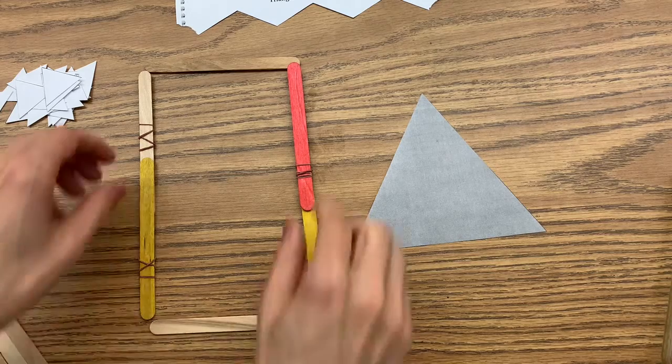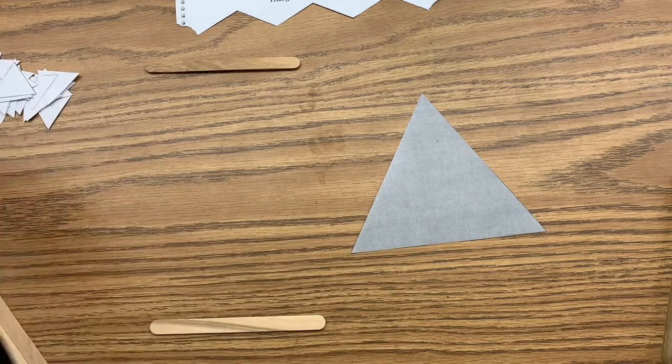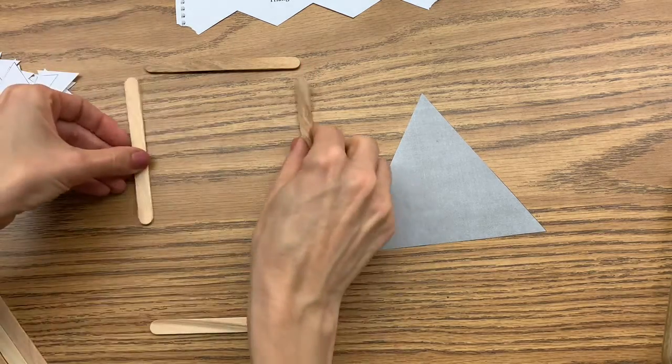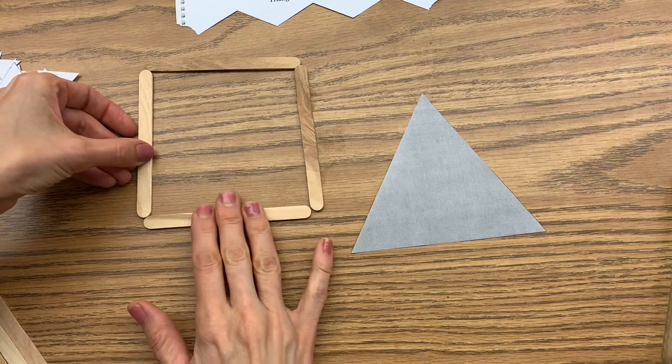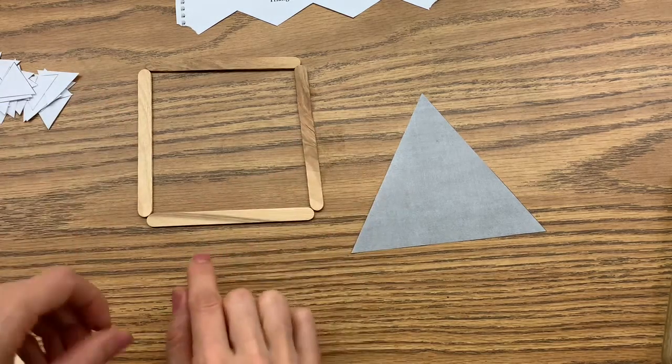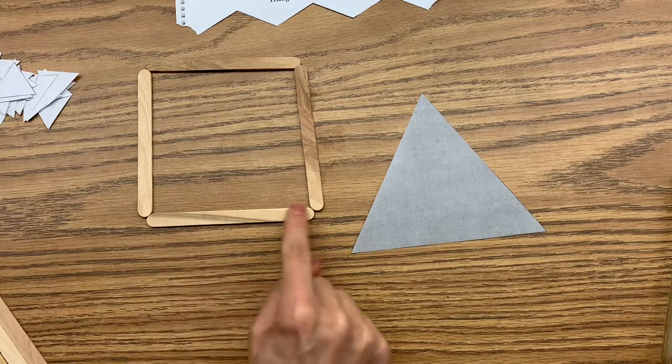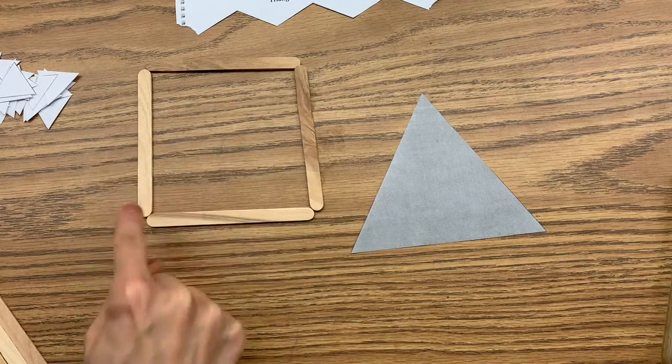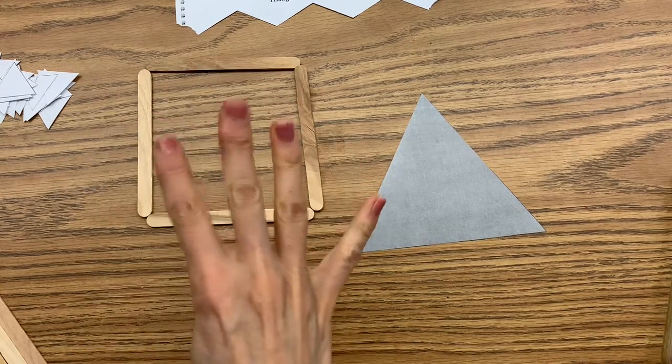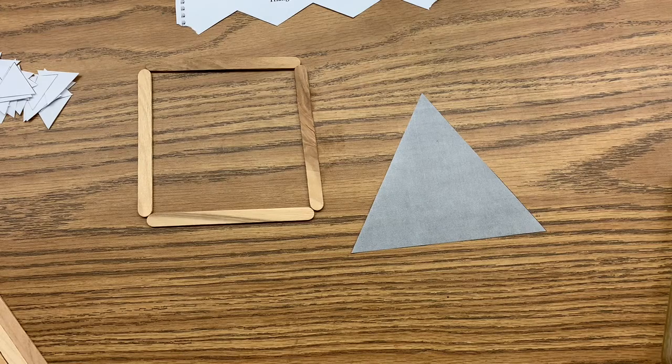All right, very good. How about a square? Is a square a quadrilateral? What do you think? How many sides does a square have? 1, 2, 3, 4. That's right, it has 4 sides. So it is a quadrilateral as well. Just a very special quadrilateral and a very special rectangle. It is called a square.